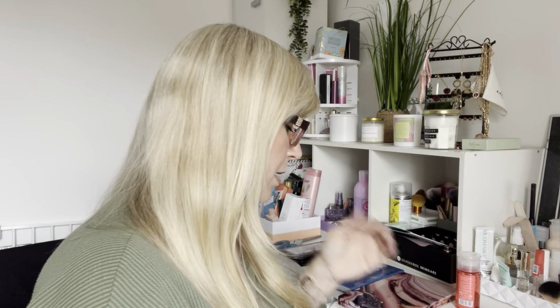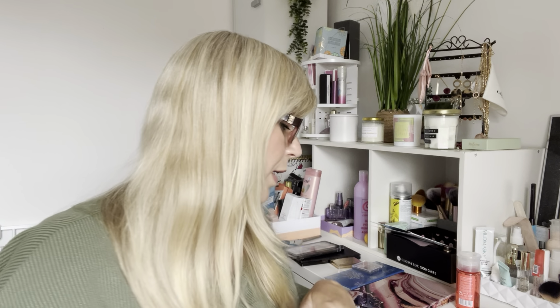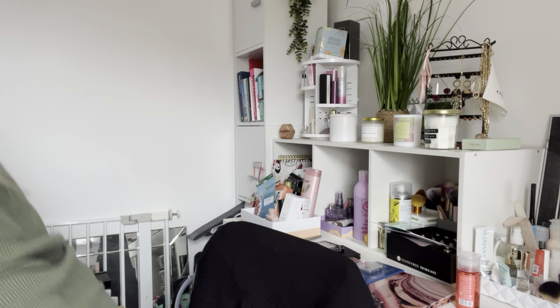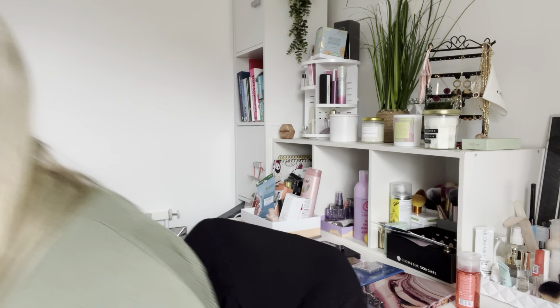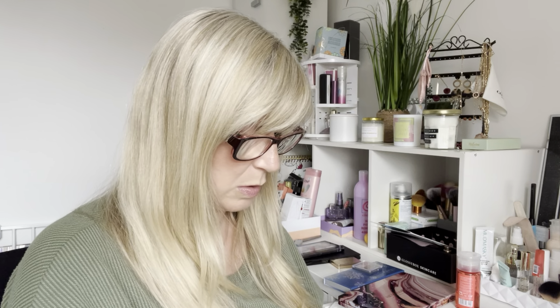Style London Eaton Square. It's another one of these little ones, they're all like the really cheap little ones, aren't they? Let me find it. Okay, this is Style London Eaton Square. I'll show you in a second.